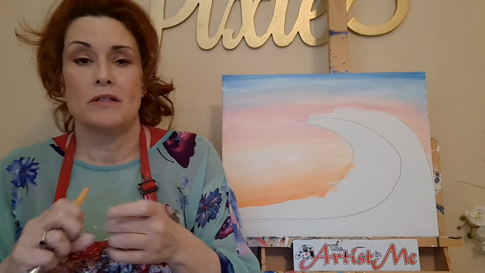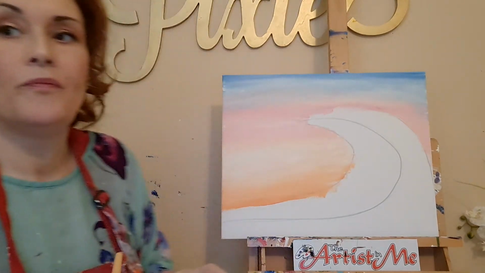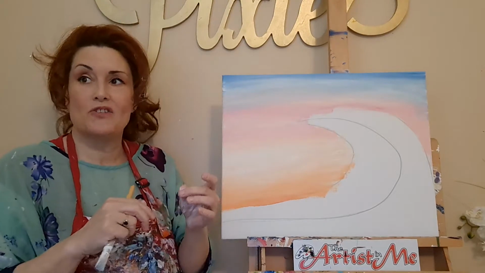Okay. I have an owie on my finger. It's bothering me. I was working with cardboard earlier today and it dries out your hand.